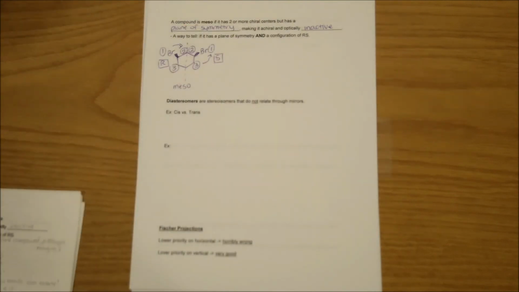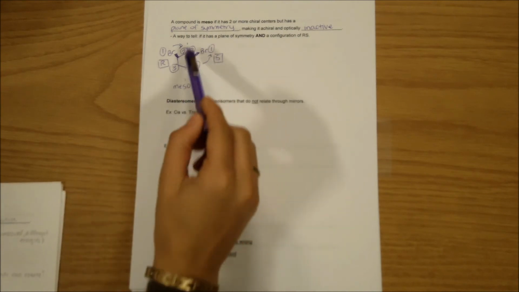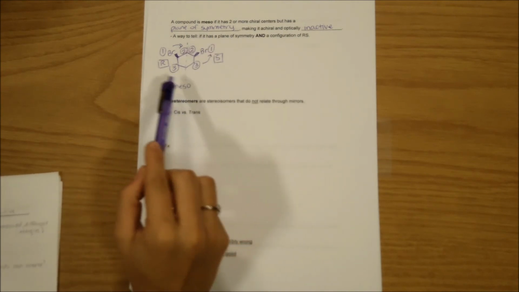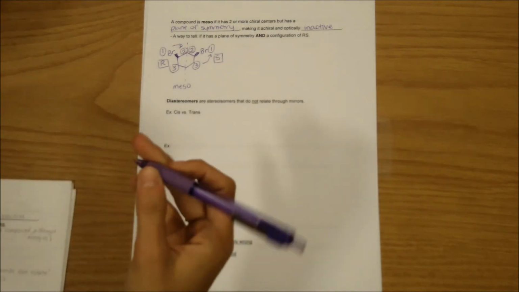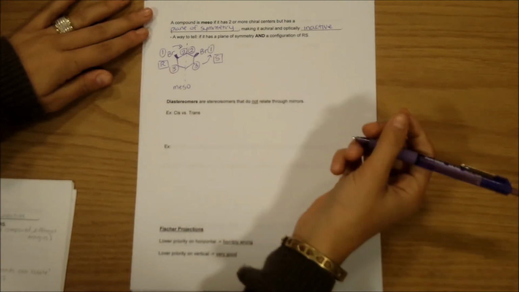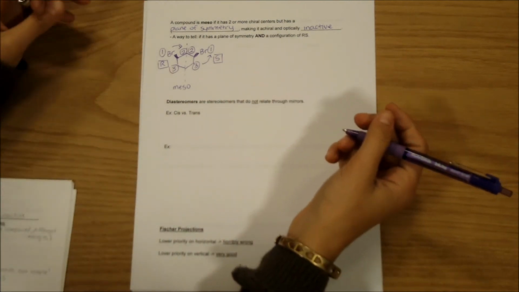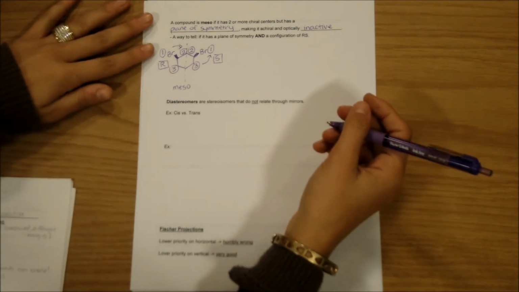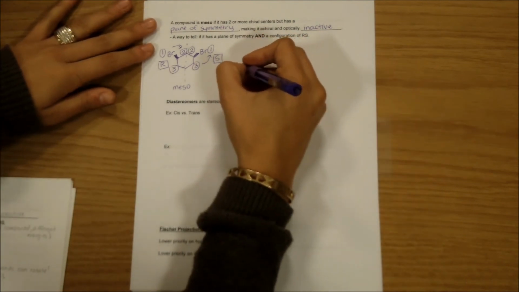So S. Okay? So this is a meso compound because you have a plane of symmetry and you also have a configuration of RS across the plane of symmetry. So if your chiral centers switch conformation, then you have a plane of symmetry, and you probably have a meso compound.